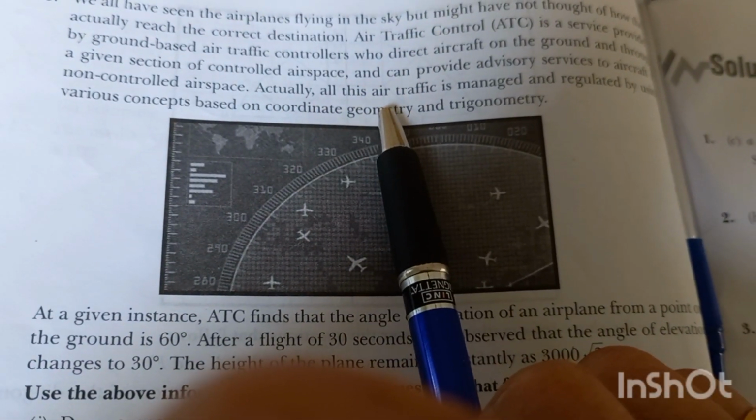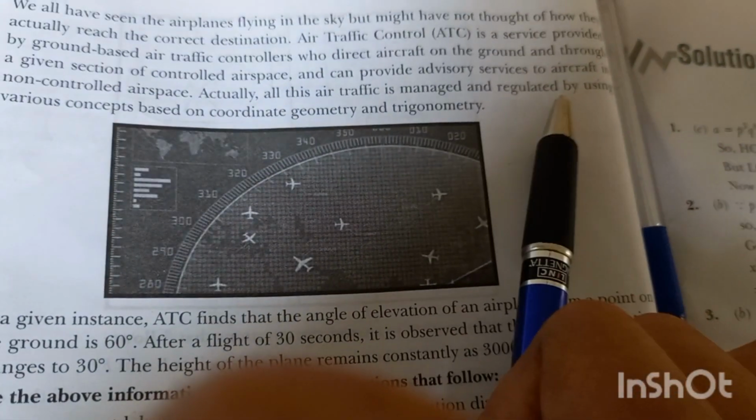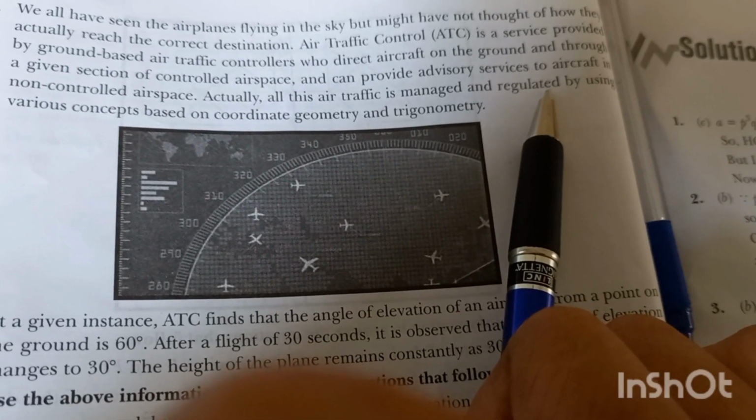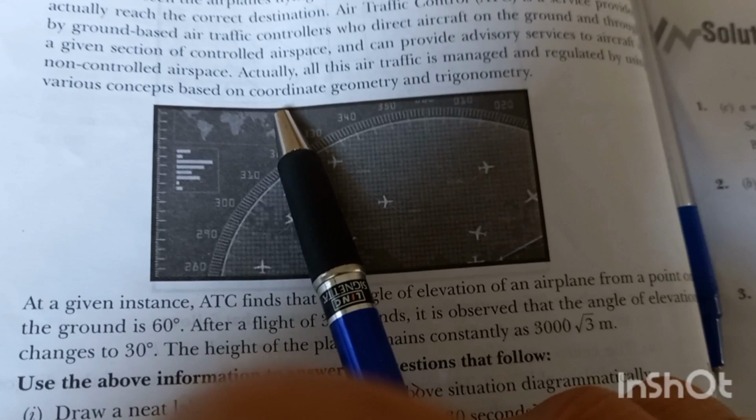Actually, all this air traffic is managed and regulated using various concepts based on coordinate geometry and trigonometry. Look at this figure.